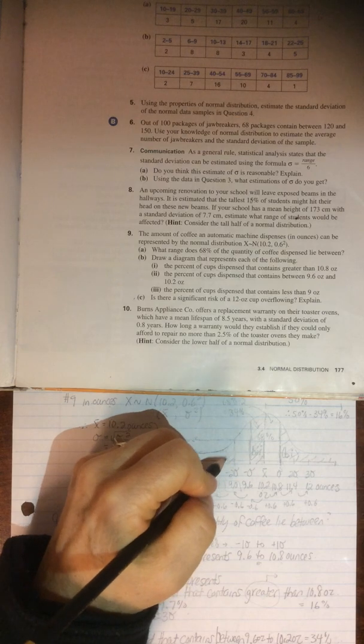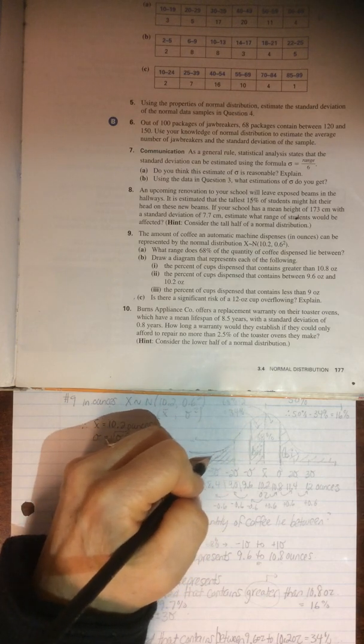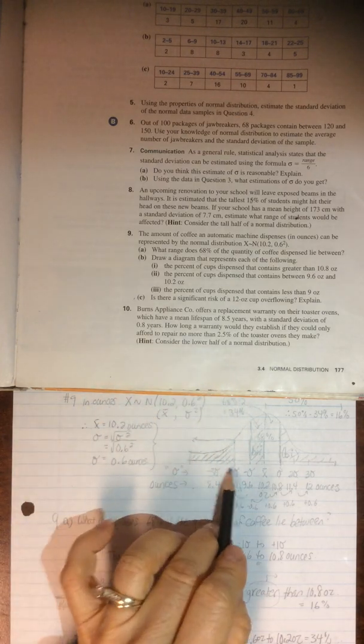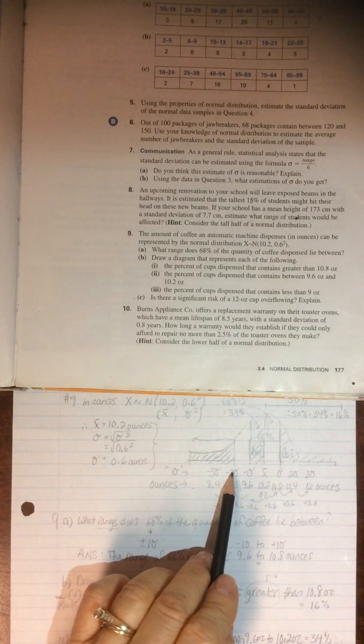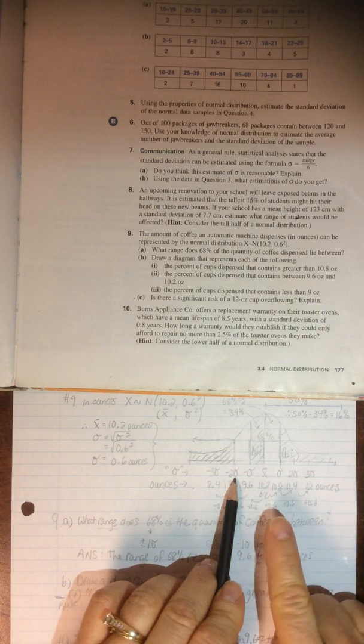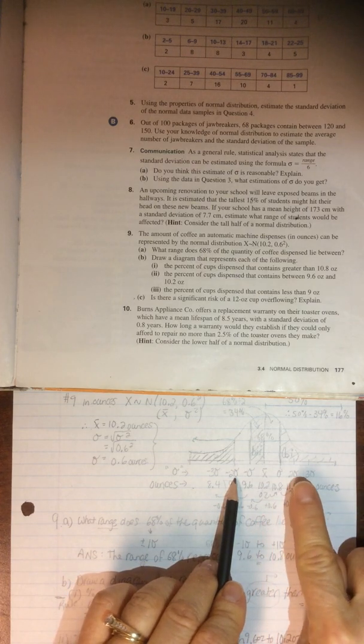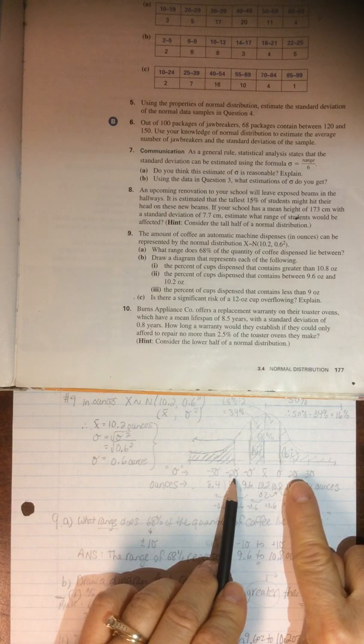So it's everything to the left of 9.0 ounces. Now, it is exactly on the -2 standard deviations, which is mirrored by the +2 standard deviations, and we know that -2 to +2 represents the 95%, right? Because we wrote that there. Maybe I better star that.